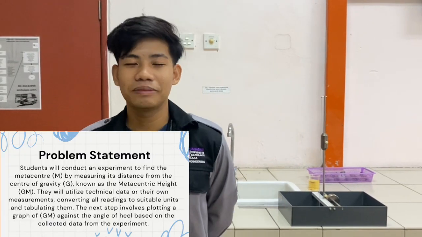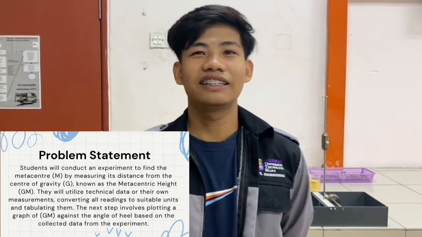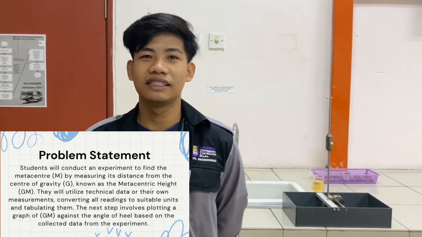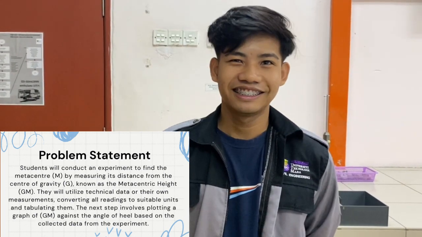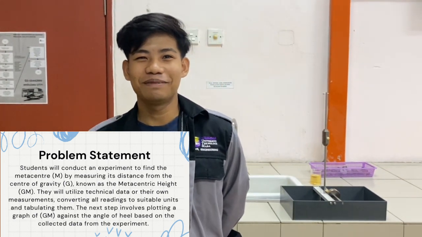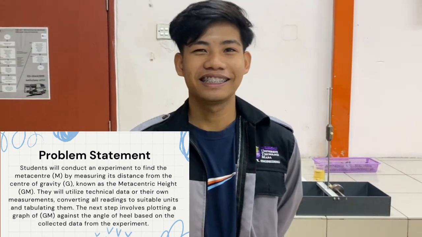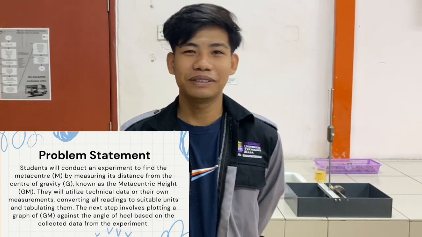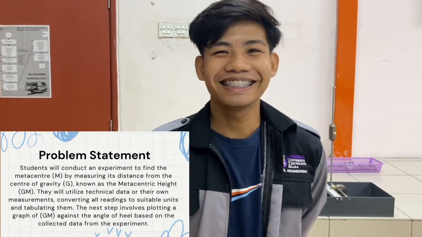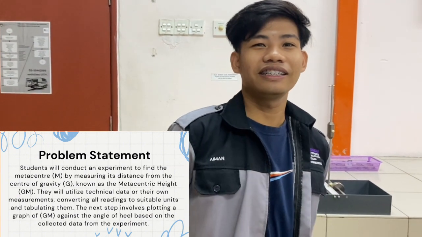For the problem statement, the students are required to conduct an experiment on determining the location of the metacentre by determining its distance from the center of gravity, where the distance is known as the metacentric height. Students shall be able to use the technical data from the experiment or use their own measurements. Readings from the experiment shall be converted to appropriate units and tabulated accordingly.